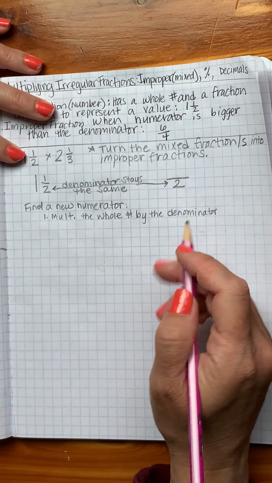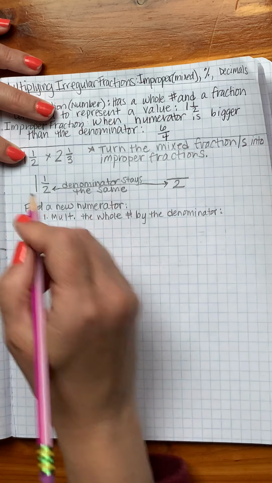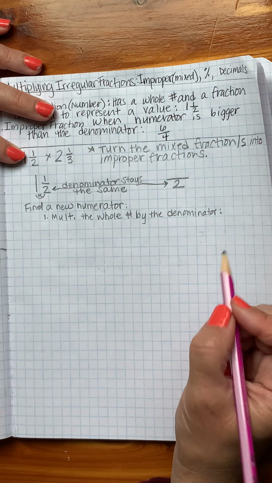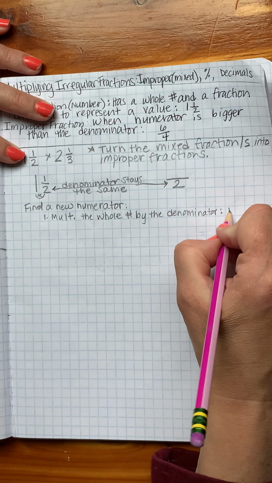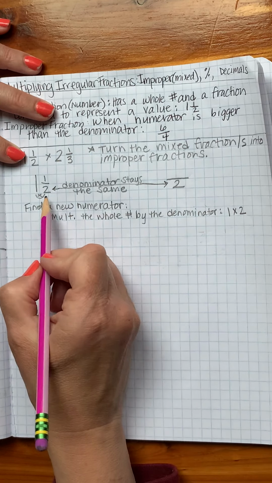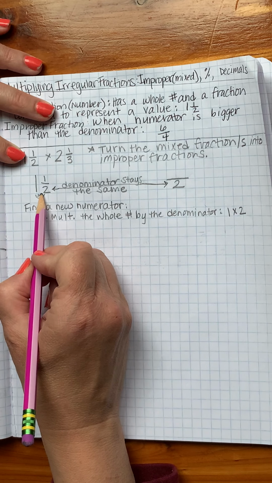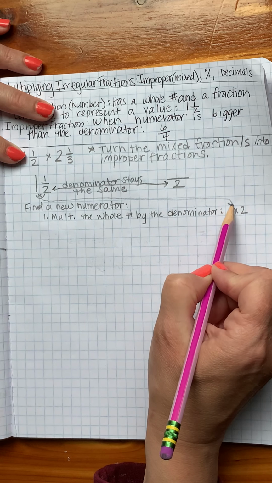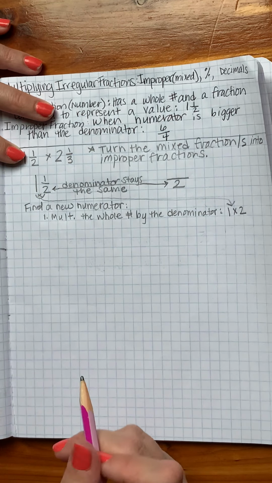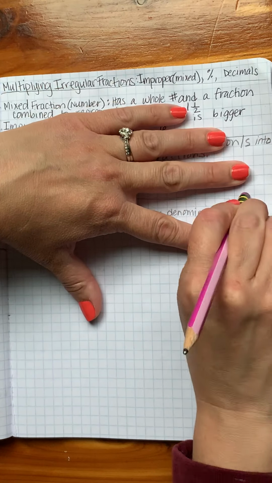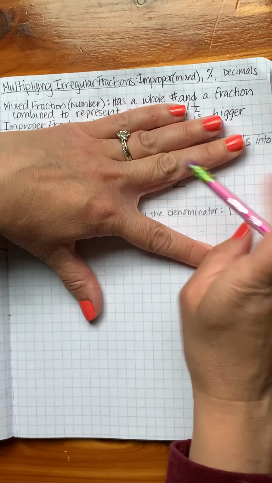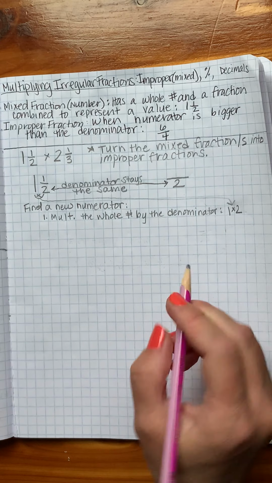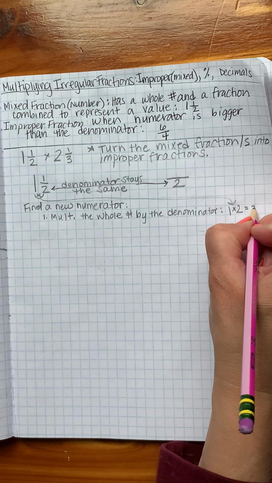And in this case, what we're doing is we're taking 1 times 2, okay? So 1 times 2, and that's this right here. And I actually am going to need a little bit more space. So if you don't have enough space, so 1 times 2. Okay? Now, that equals 2.